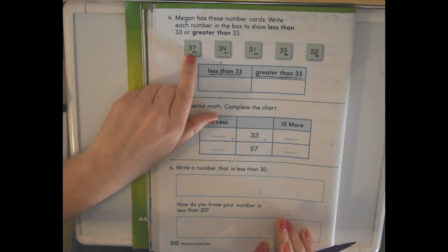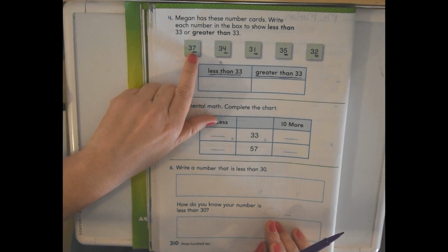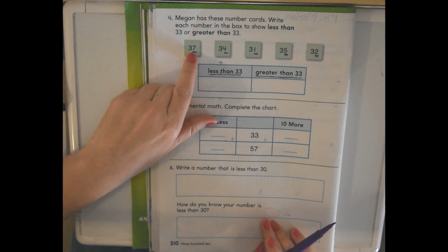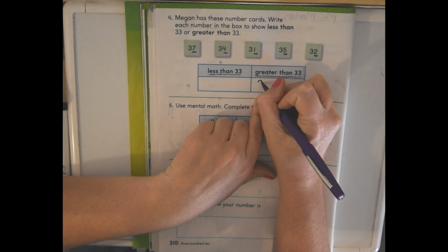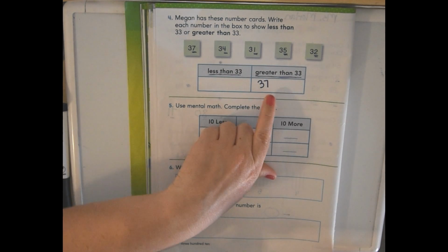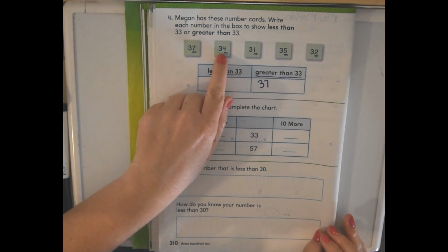37, does 37 have less ones in it? No, right? It actually has more, right? 37 has more ones than 33. So that means I'm going to write it on the greater than side, right? Because it has more ones. How about 34?